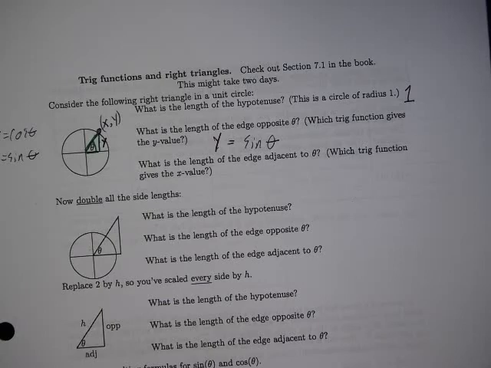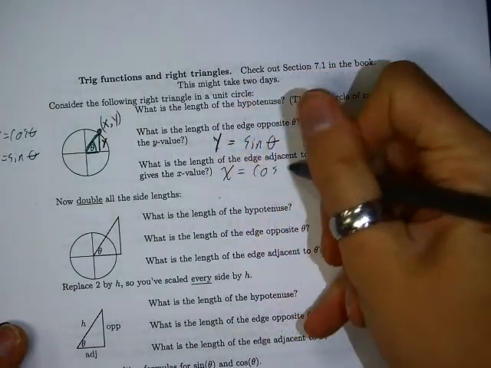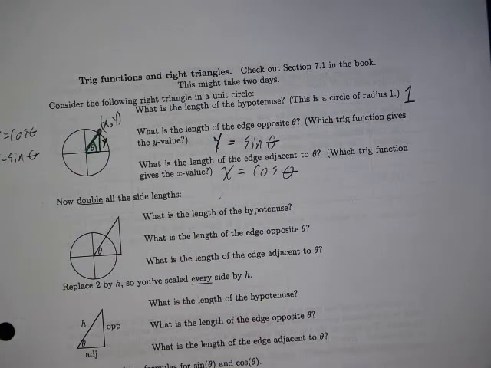What is the length of the side adjacent to theta? x, which is also cosine of theta. Cool. That seems pretty fine, right? I haven't done much. I've just drawn that triangle.